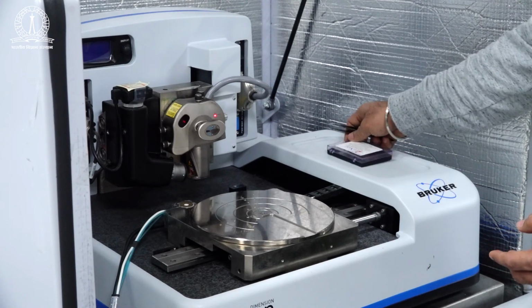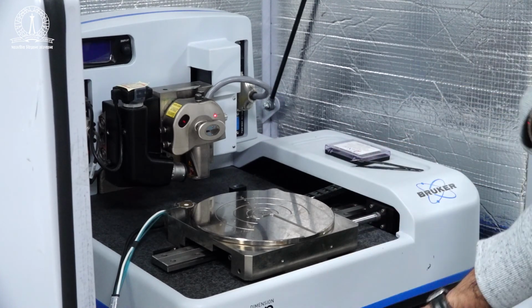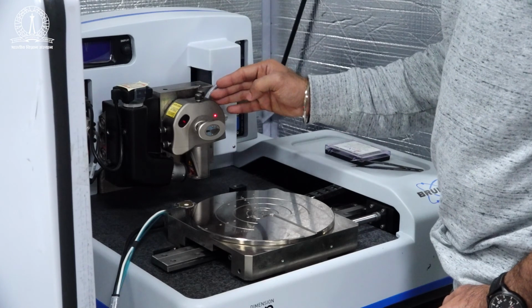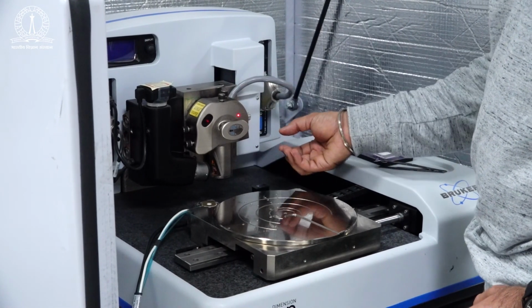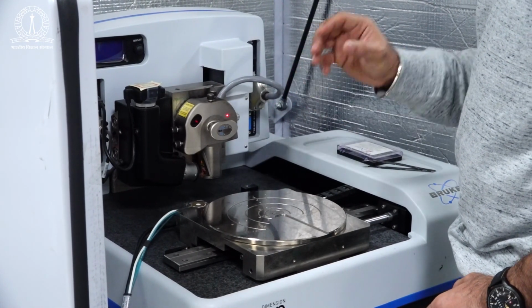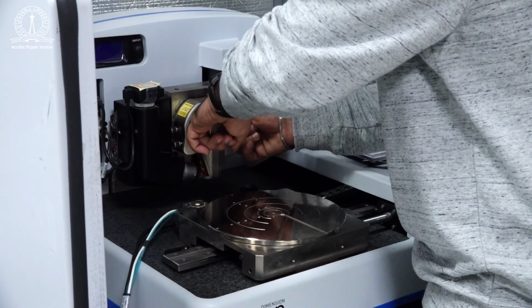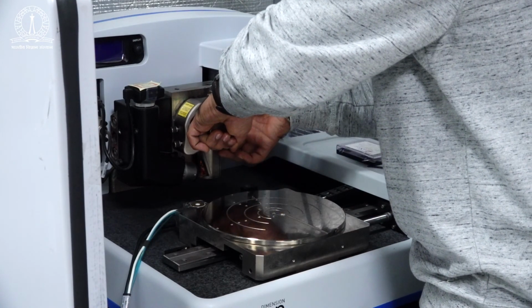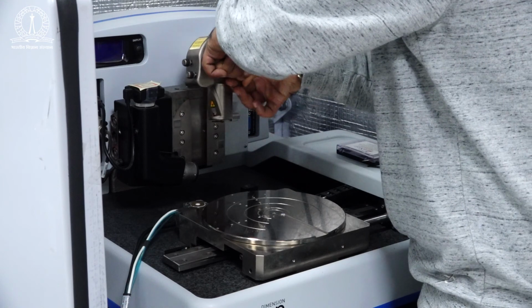Then again we need to remove the holder. That also needs to be done very carefully. Slowly.